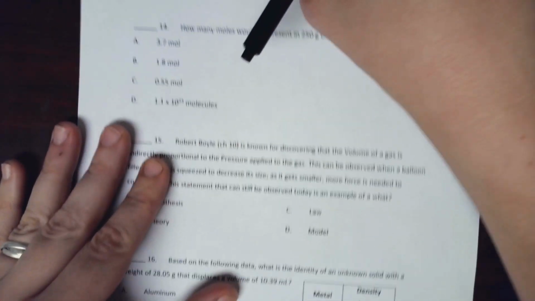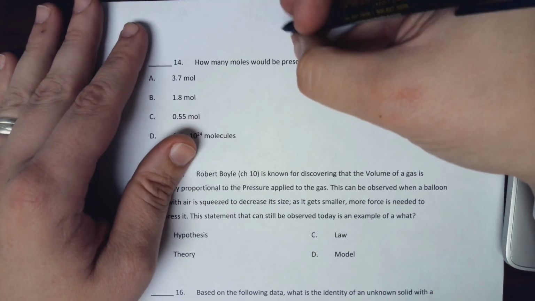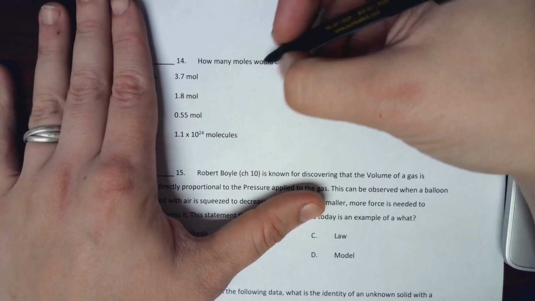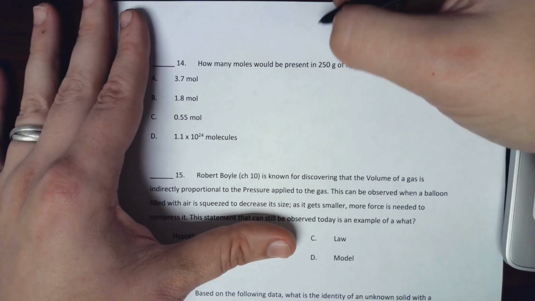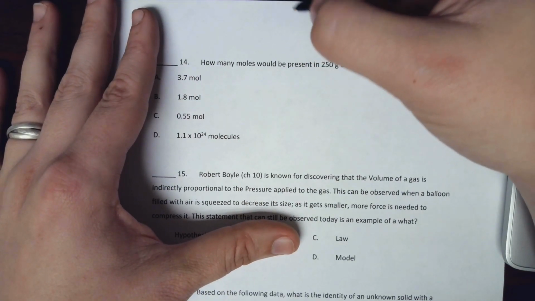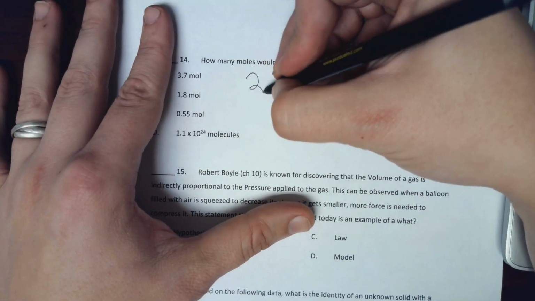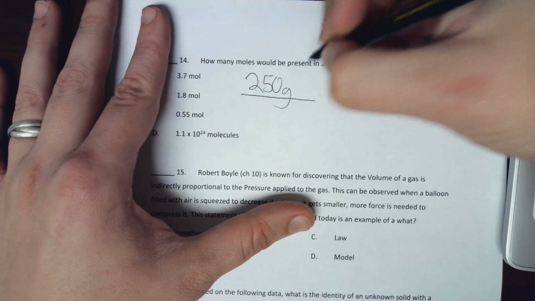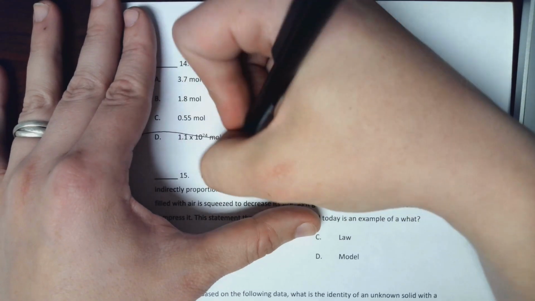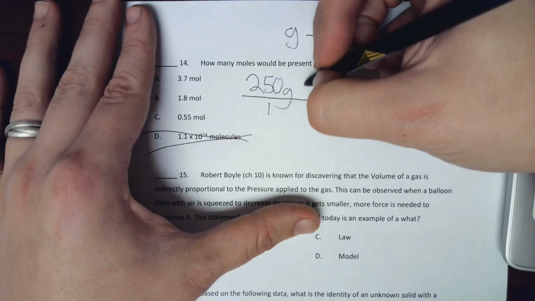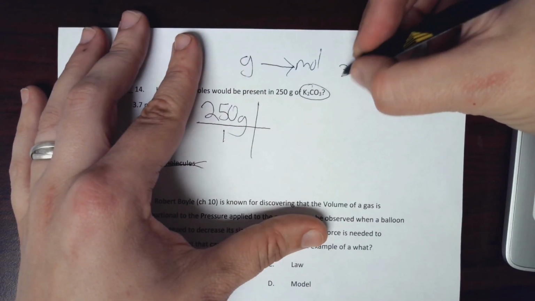Last page. This one may be harder than some of the others, but it was not meant to be. If you understood the concept, it's relatively easy. How many moles would be present in 250 grams of potassium carbonate? So 250 grams, we need to convert that. We're going to turn grams to moles, not to atoms, so that one's right out. So the first step is we need to find the molar mass of this whole compound.